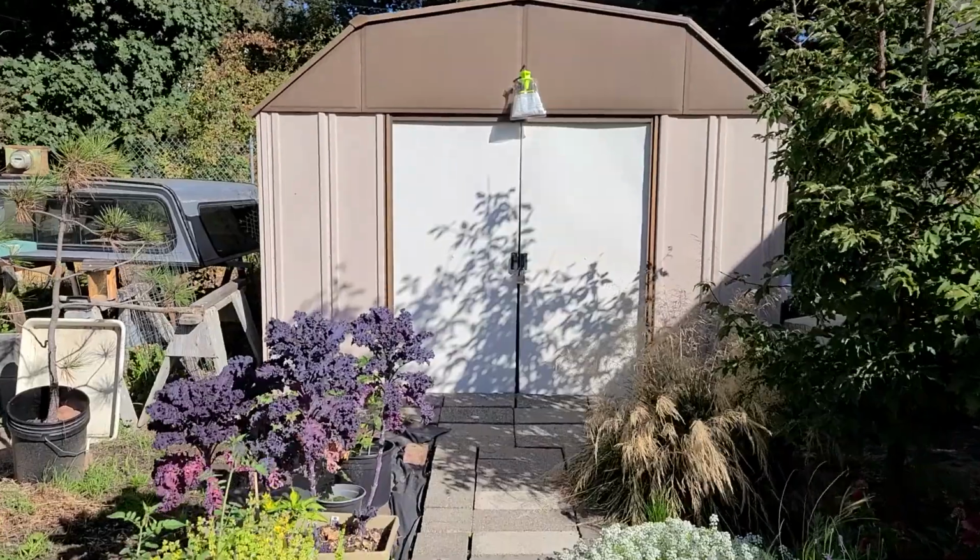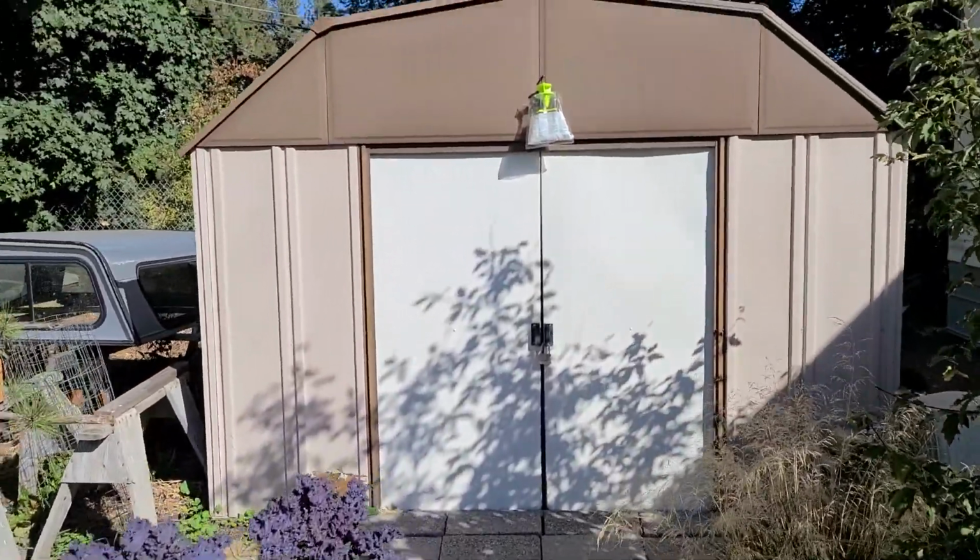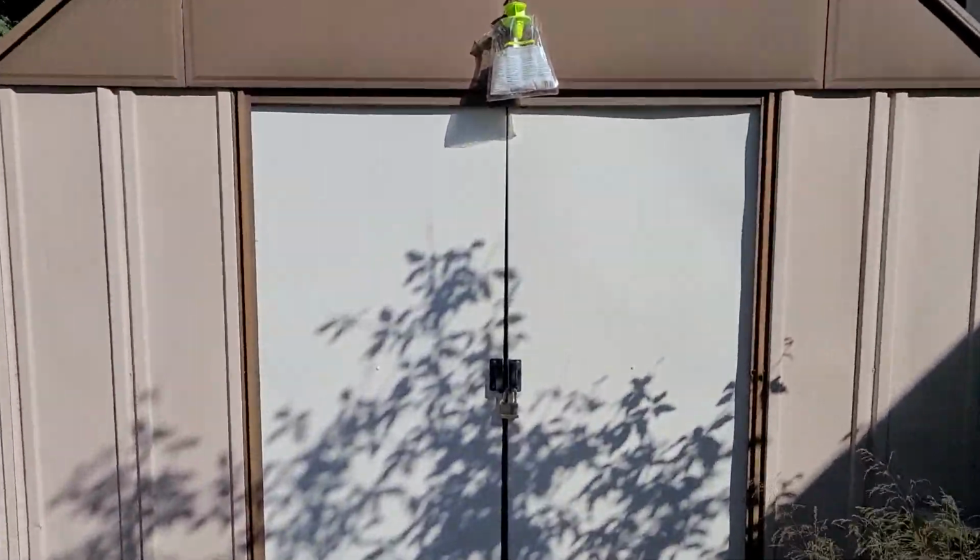Okay, let me show you the shed that I have right now. That's my shed in the background there. So this shed was here when I bought the house. And we're gonna see just how big it is.